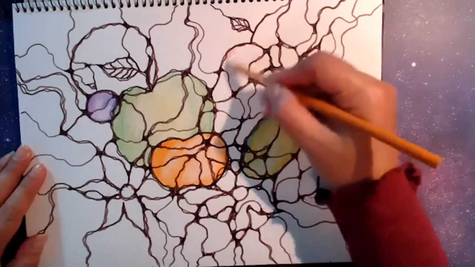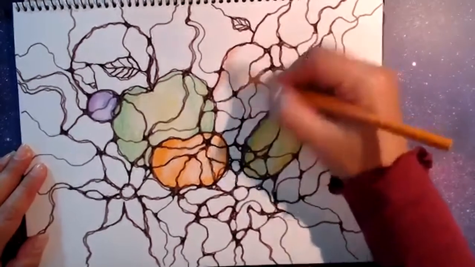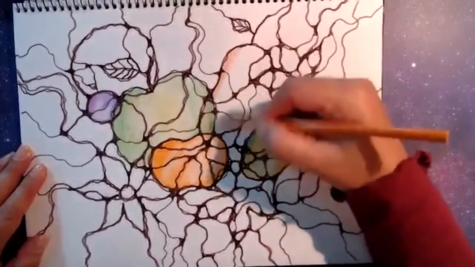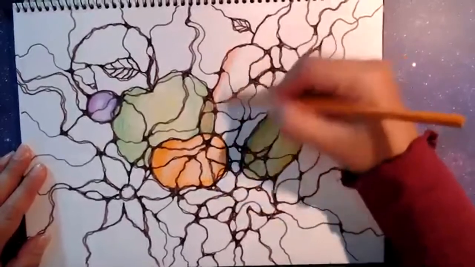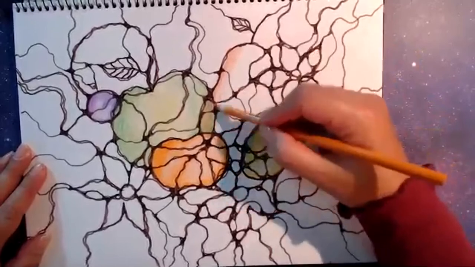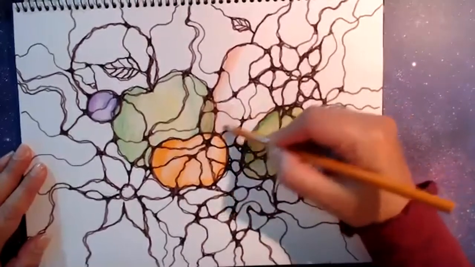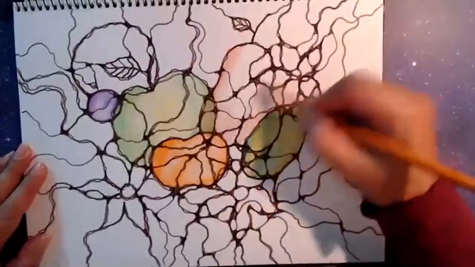My pear is gonna be a little bit more colorful. And in this case, I'm going to overlap just to give you an example of overlapping. You see, I'm overlapping the pear color on top of the green apple, just to illustrate the way that you could totally overlap if you wish.